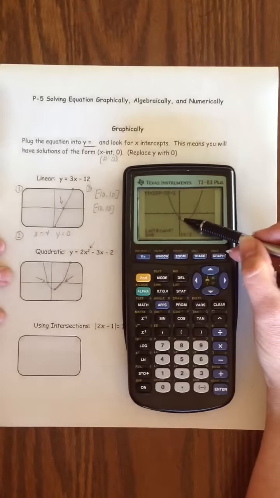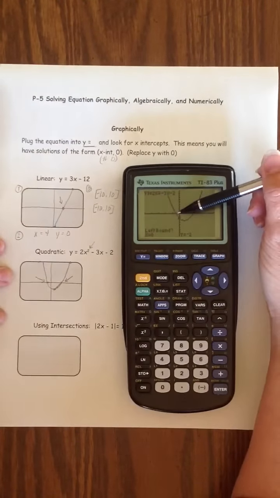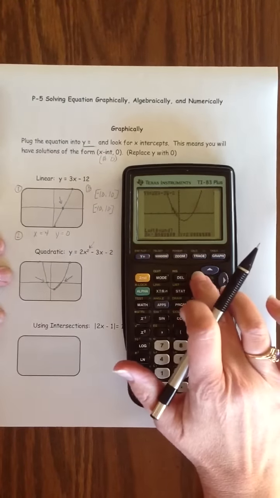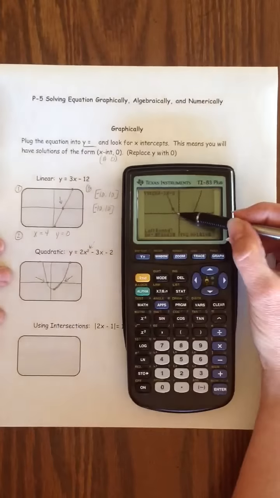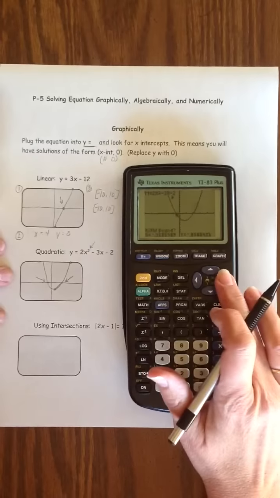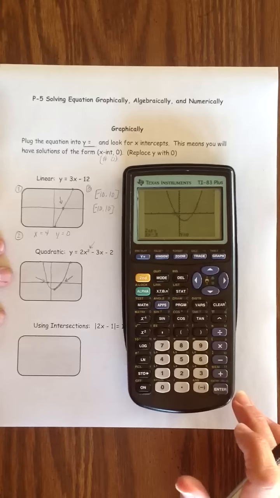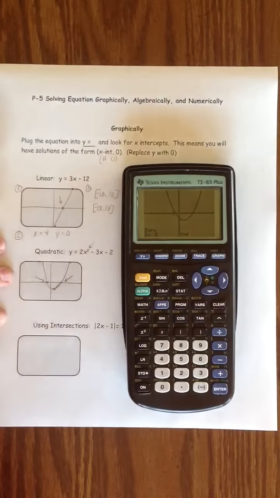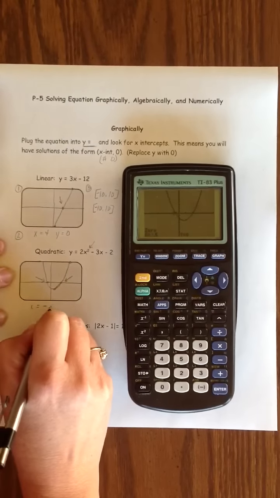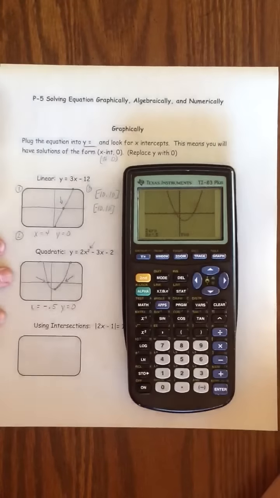My cursor is here. I need to be on the left side of my 0. Because the 0 is here, the left side happens to be above. So I'm going to use my left arrow until I'm on the left side of my 0. Hit enter. Move to the right side of your 0. You only have to be just past it. Then hit enter again. One of my zeros then turns out to be a negative 0.5. So x is a negative 0.5 when my y value is 0.